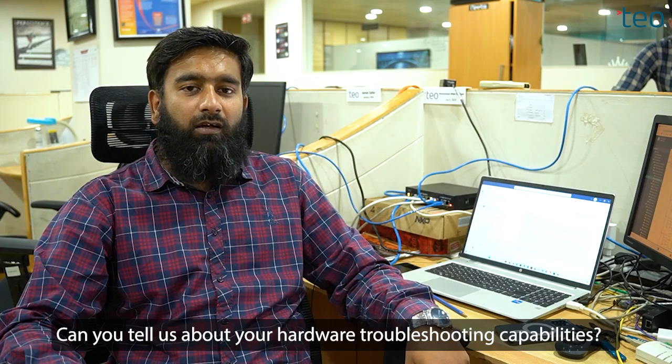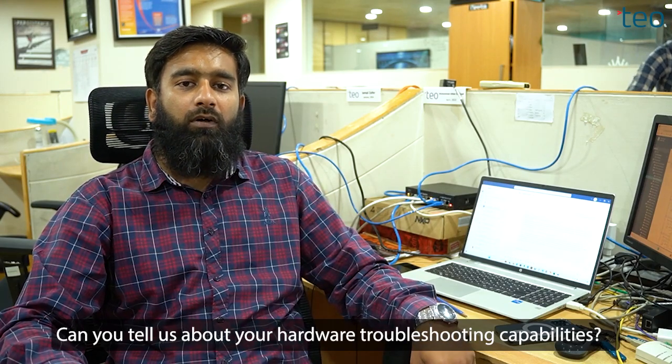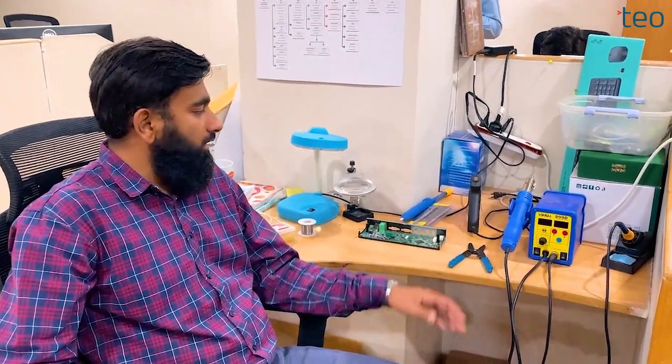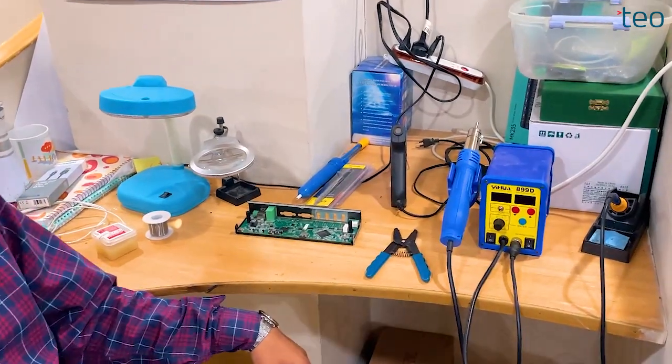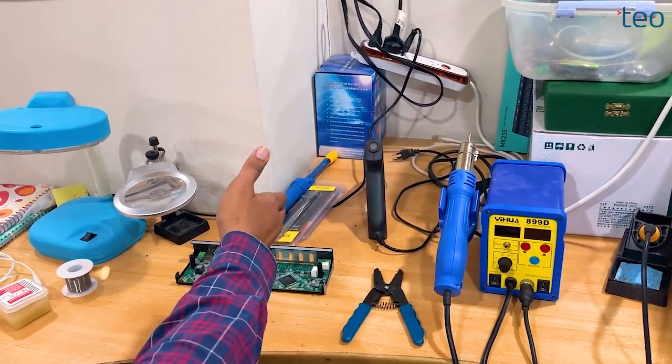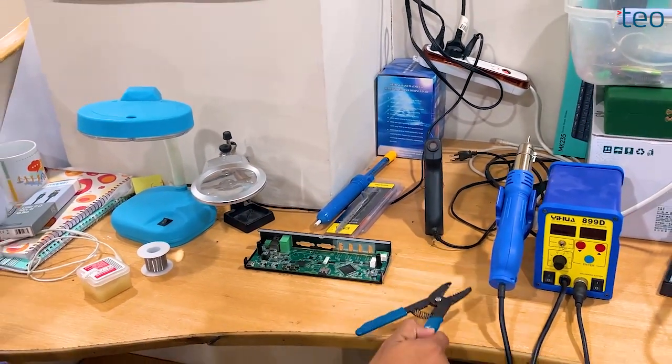Yes, I have set up a small lab in-house for troubleshooting hardware, in which we have some necessary tools such as soldering stations, tweezers, digital multimeters, magnifying glass, logic analyzers, etc. I can have you look over that also. So here you can see I have set up a small lab for that, and you can see my tools. These are soldering stations and a hot air gun, tweezers, sucker, vice gripper.